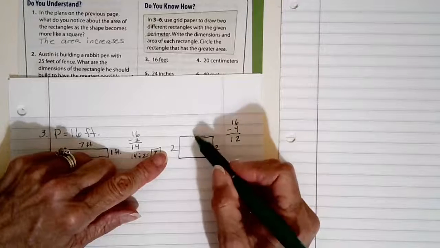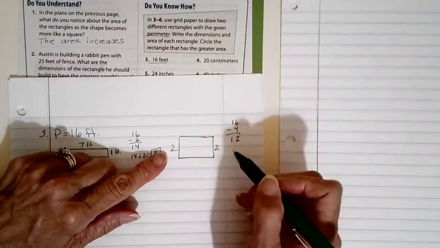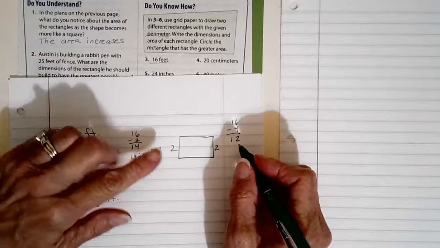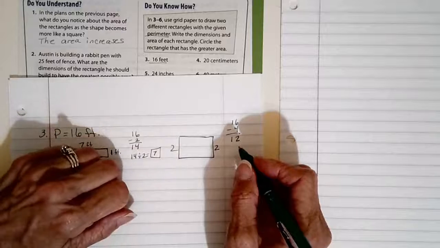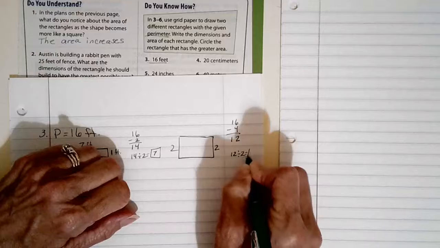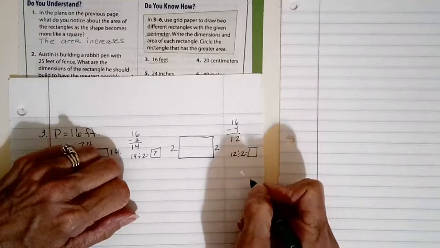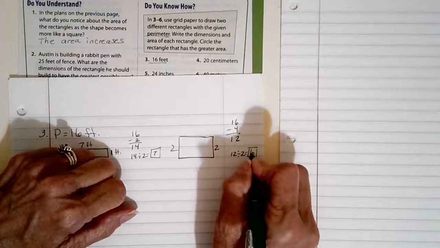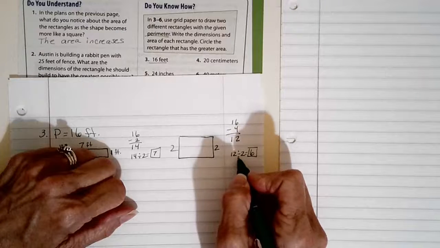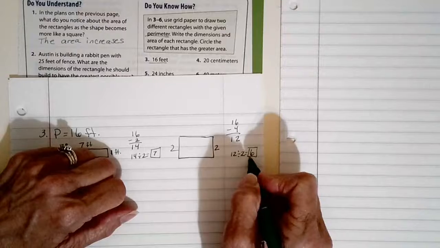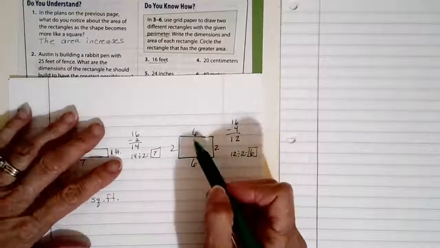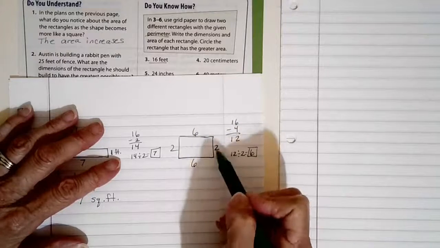That means I've got to have two numbers that are exactly the same that are going to equal 12. What doubles could I add together to equal 12? Or what is 12 divided by 2? Did you figure it out? Did you come up with 6? Because 6 would be 12 divided by 2. So that would mean that my top line is 6 and my bottom line is 6. So 6 plus 6 is 12, 14, 16.